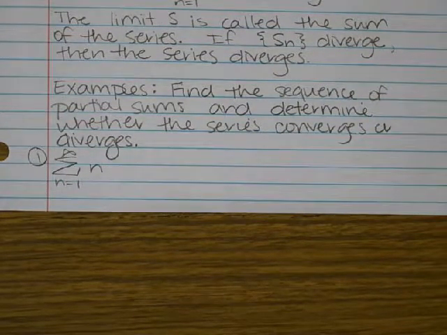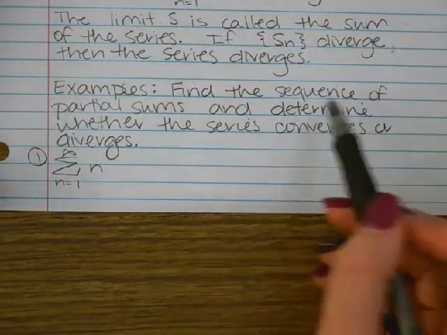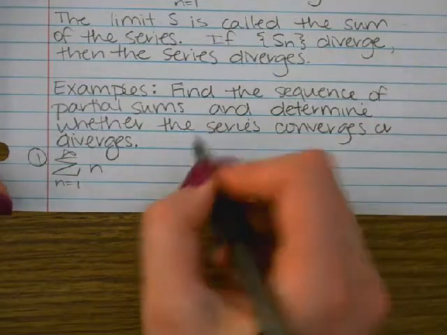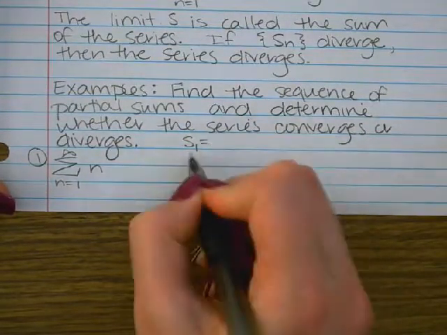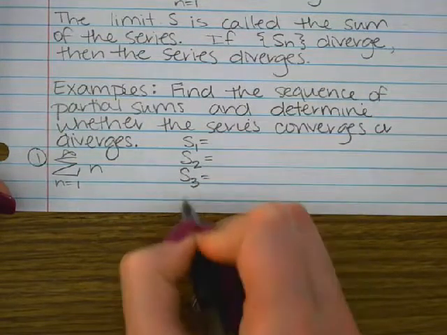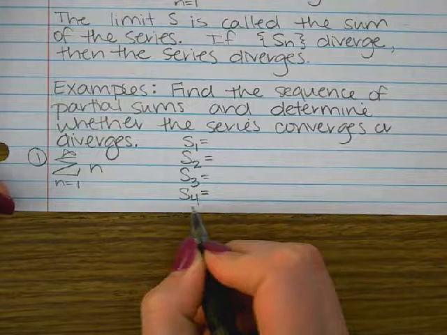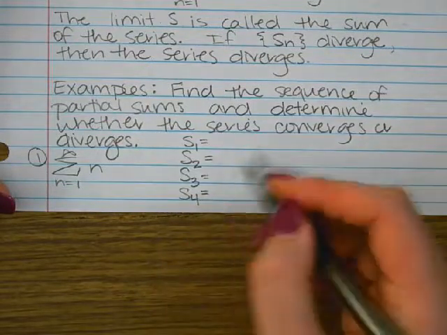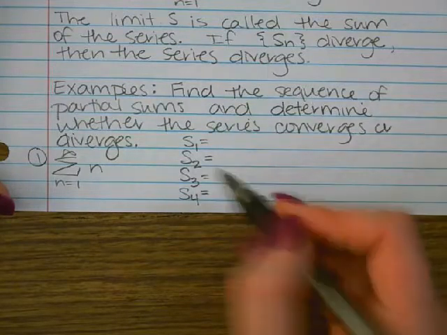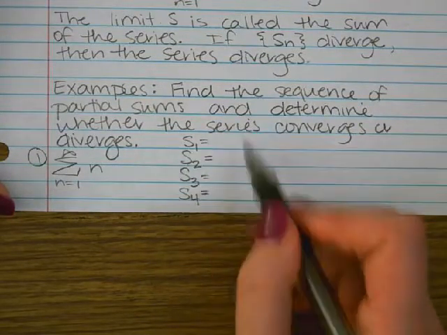That means that your first term is 1, your second term is 2, your third term is 3, your fourth term is 4, etc. Now when it says find the sequence of partial sums, what they mean is find the sum of just one term, find the sum of the first and second term, the first, second, and third term, the first, second, third, and fourth term. When we find all the sums in a list, we're going to say that's a sequence, and each of these is a partial sum. So sequence of partial sums.